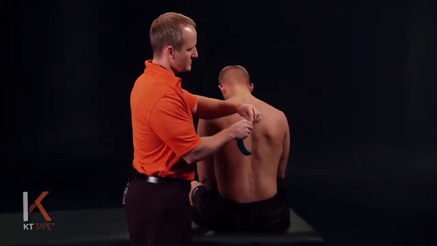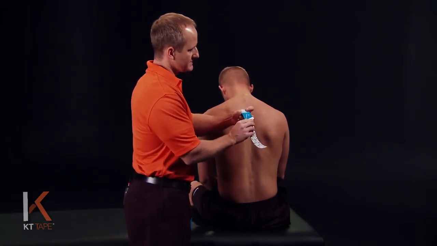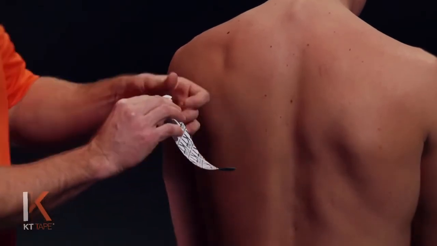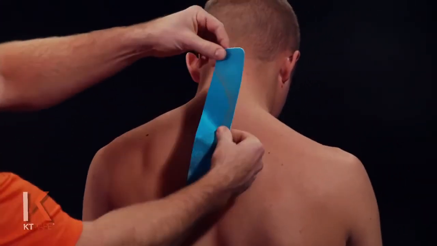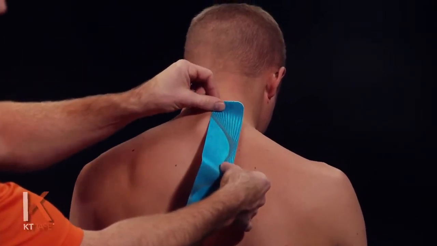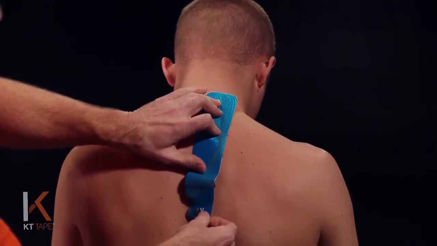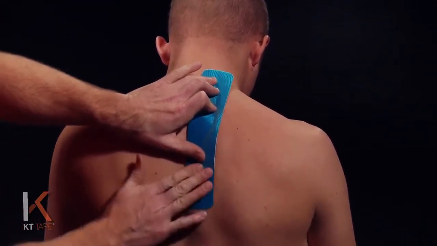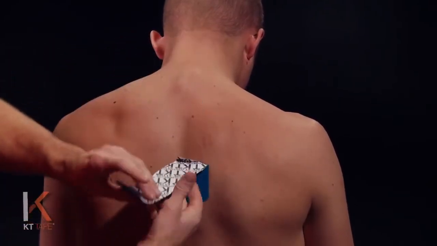I'm going to twist and tear the backing paper down near one end of the tape to create an anchor point. I'm being very careful not to touch the adhesive of the tape. Okay, to measure where this goes, I'm going to go a good 3 or 4 inches below the hairline of the neck and just let this fall. And again, being careful not to touch the adhesive, I'm applying this anchor. I'm going right over the muscles to the side of the spine.